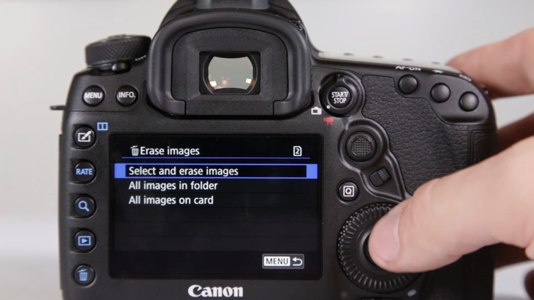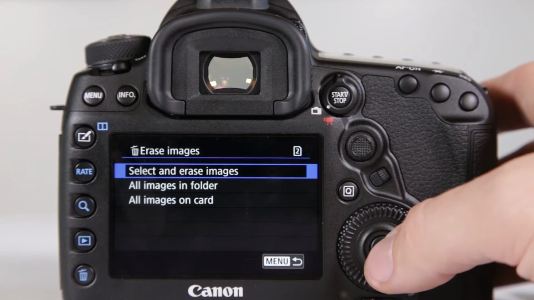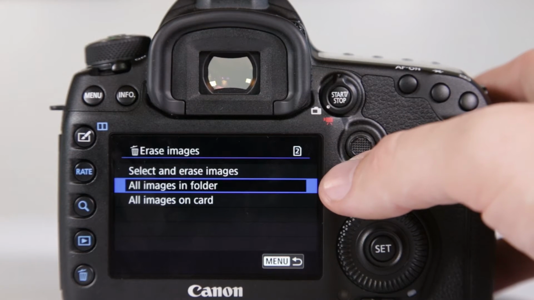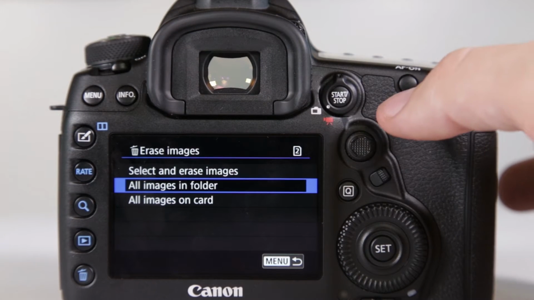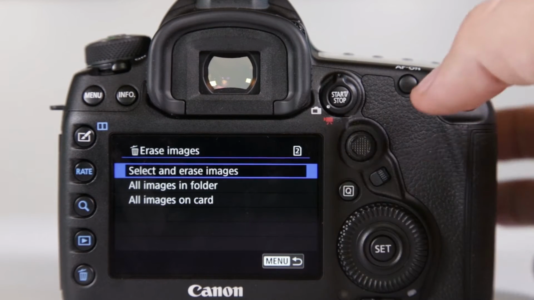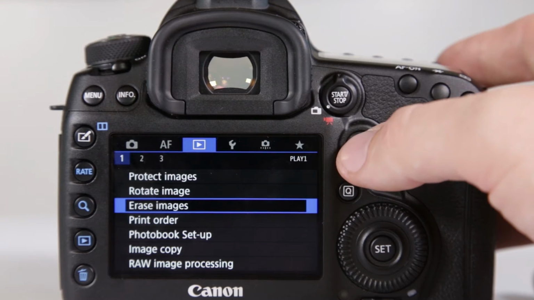Erase images is a little bit more selective than a card format. You can select batches of images, or if you have delineated your pictures into folders, you can erase folders in particular, or all images on cards. That is not a format. It's just erasing all the images.